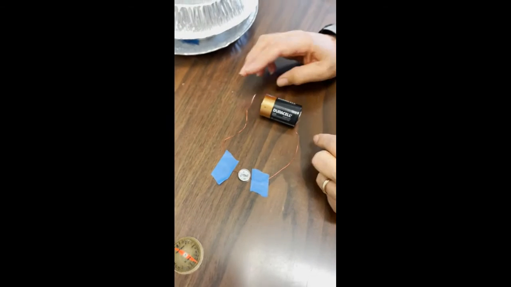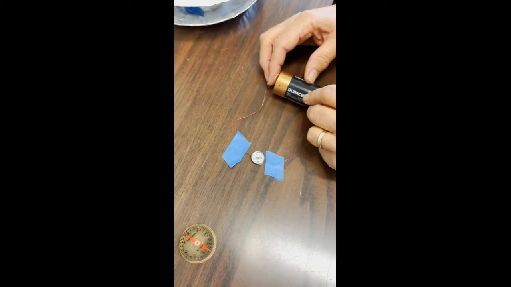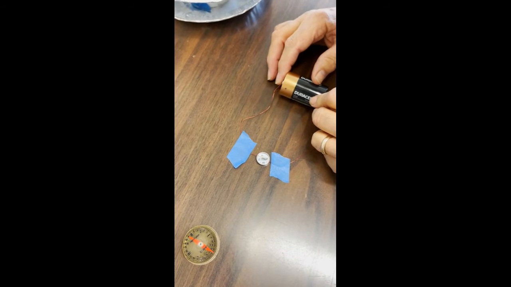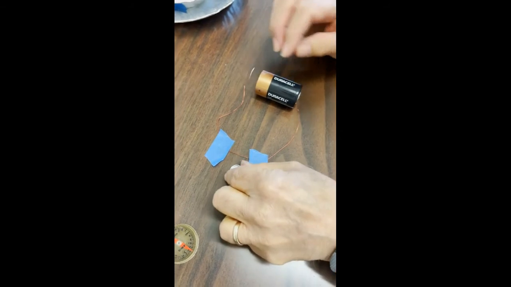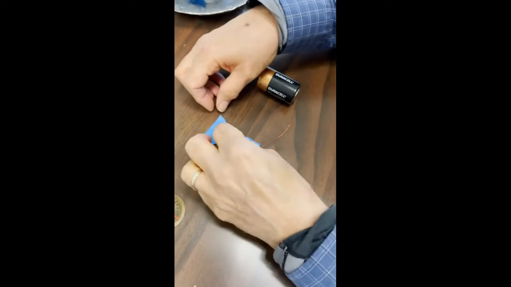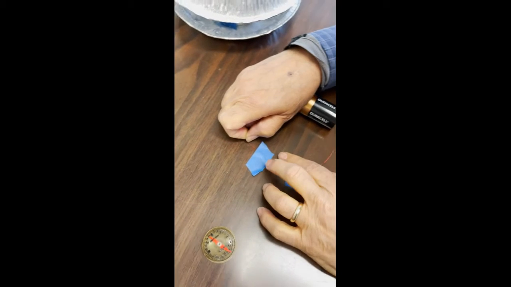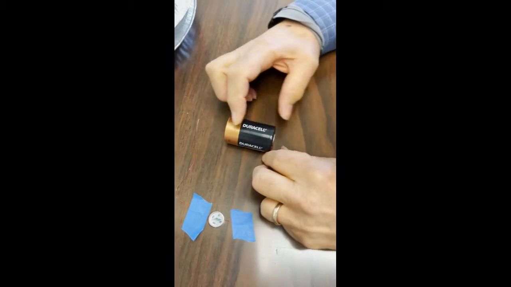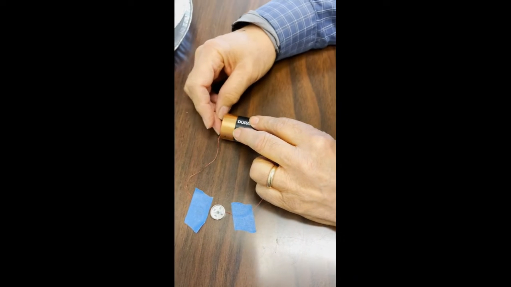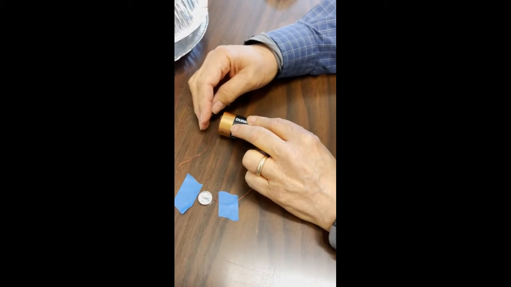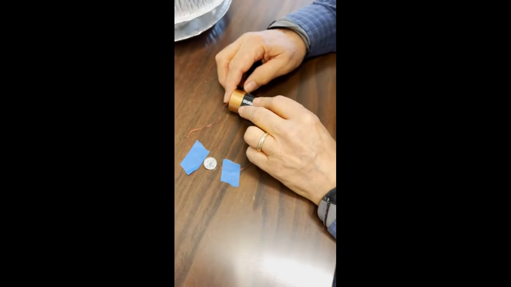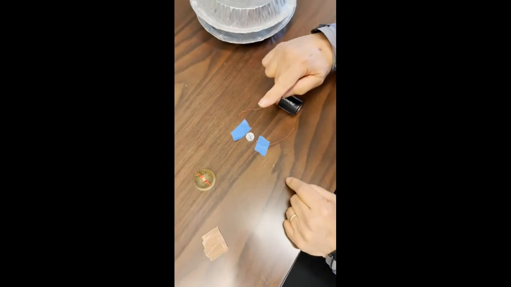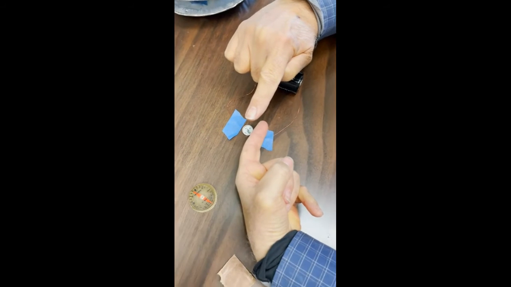Okay, so I'm going back to where we had it before. Now we've got north that way under the wire. All right, so now I'm going to take this out and put it on top. And now it goes in the opposite direction. So what does that mean? It goes all the way around the wire. So the direction of the field on top of the wire is that way, and the direction of the field under the wire is the opposite direction.